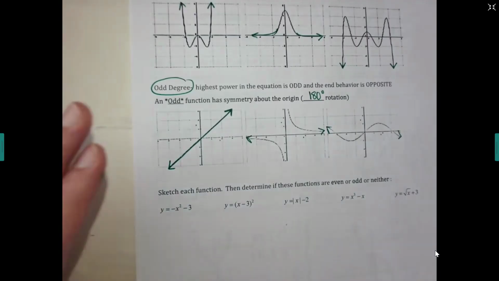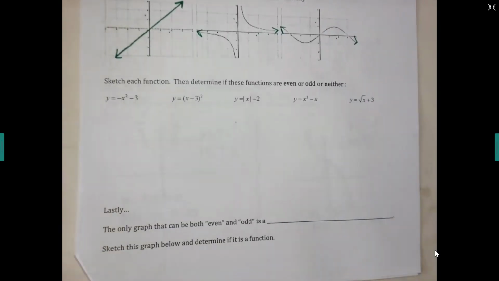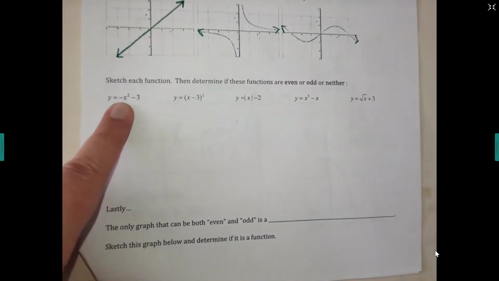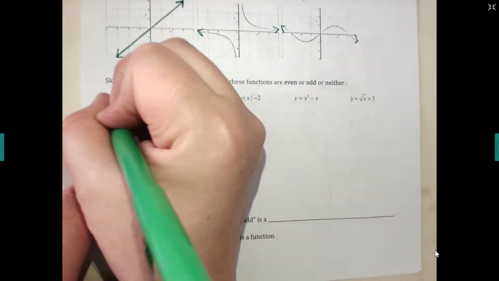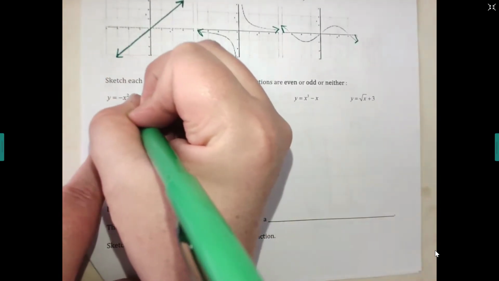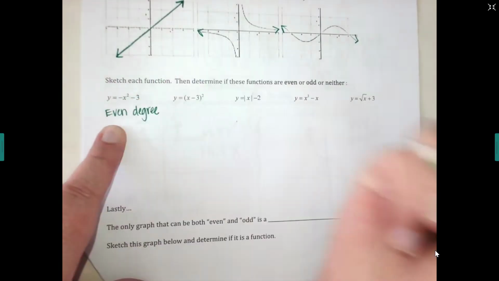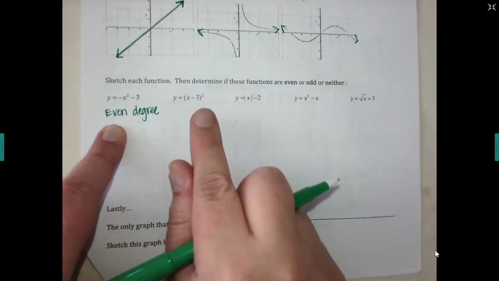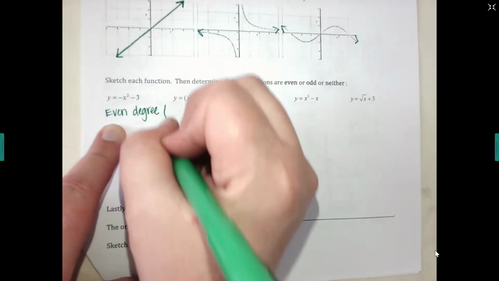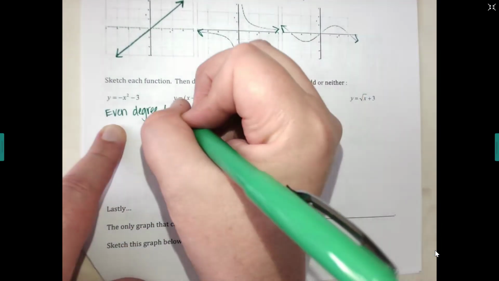So what we're going to do is just do a couple of graphs, determine if they're even or odd, and then even degree or odd degree. The degree is the easiest because for a lot of these, you can literally just look at it. So x squared, is squared even or odd? Even, so put even degree. How do I know? Because the biggest power, the squared, is an even number. What about the second one? Even degree.